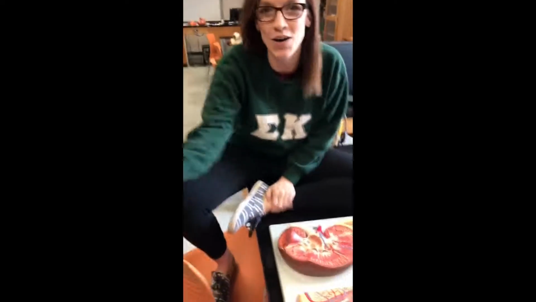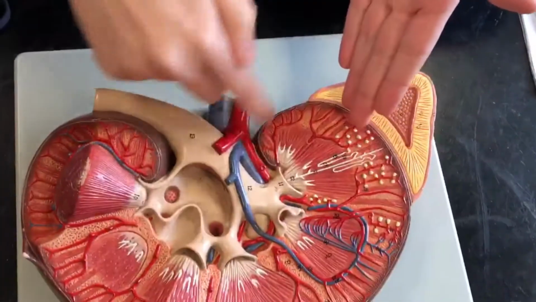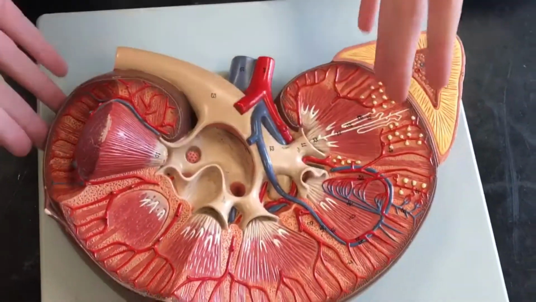Alright, so we're here ready to talk about the urogenital system. We're going to start with my favorite, the urinary system. So let's start with the kidney. Come on in. This whole thing right here is kidney bean shaped. Get that? Is our kidney.